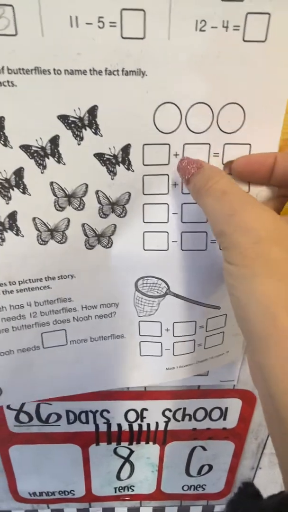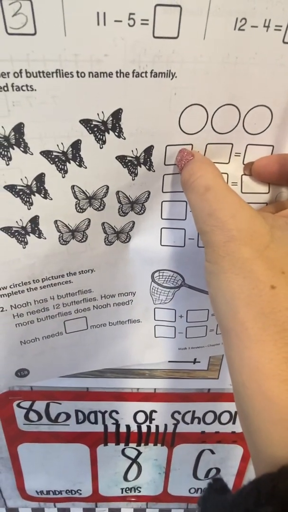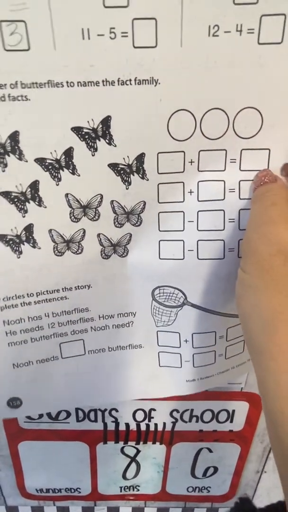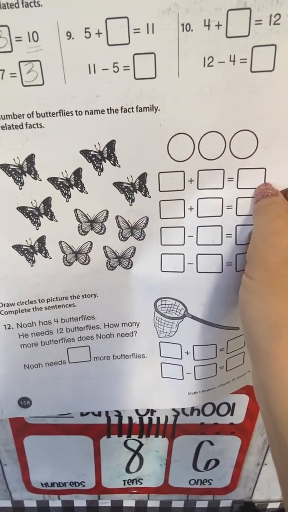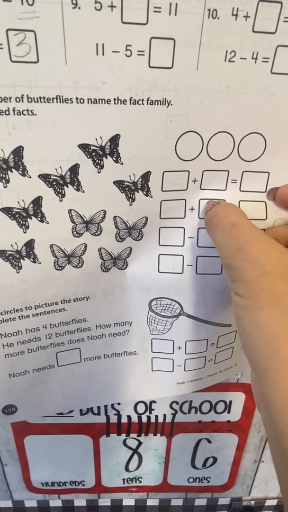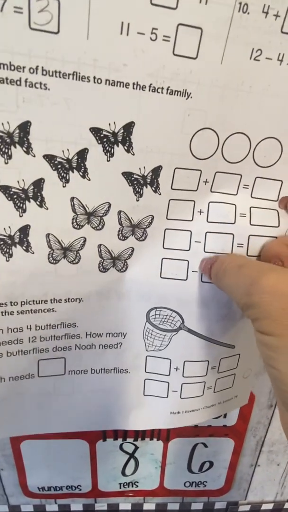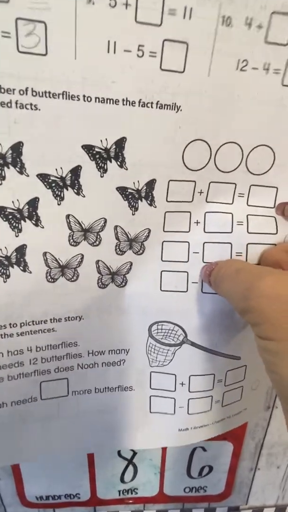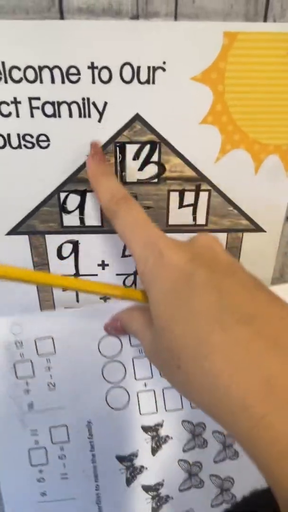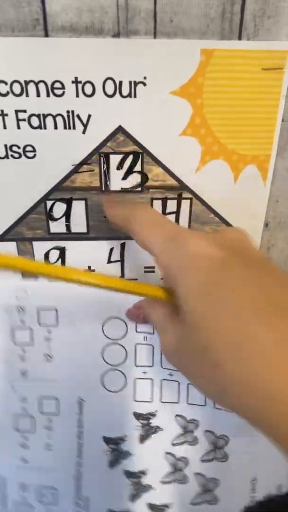So here you just tell them, look at the 2 parts. One group of butterflies plus the other group of butterflies equals how many total altogether. And then we do the switch around rule for the next addition problem. And then they should know when we do the subtraction, we always start with the whole or the total, the sum.